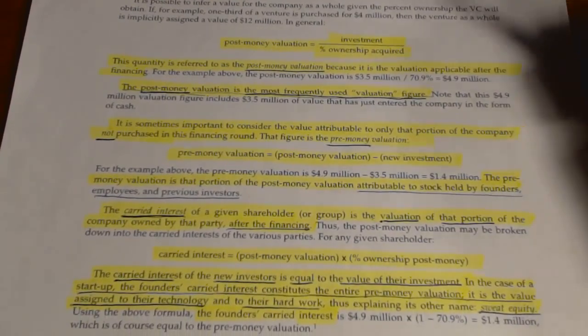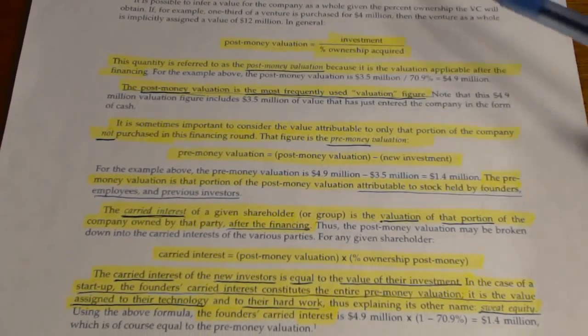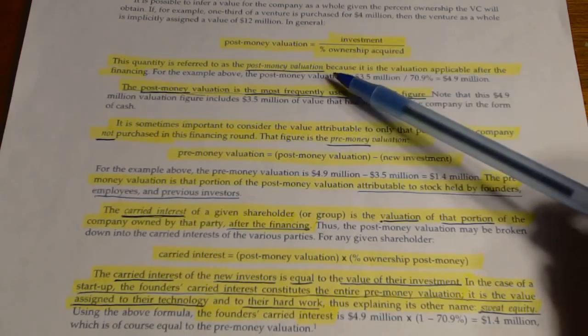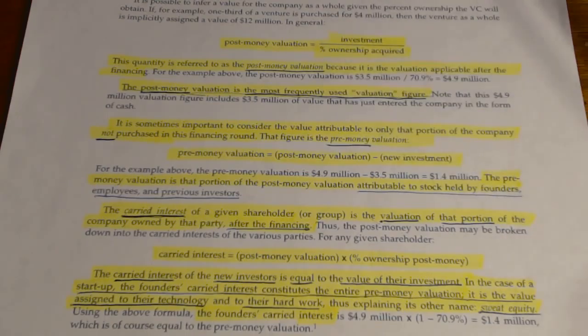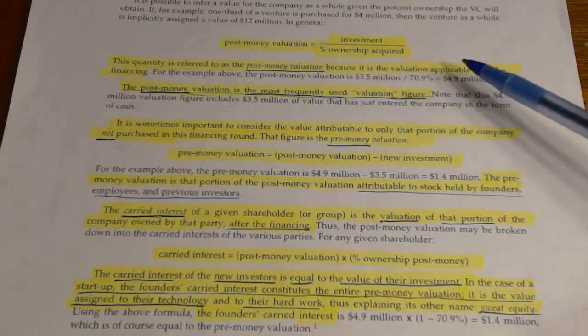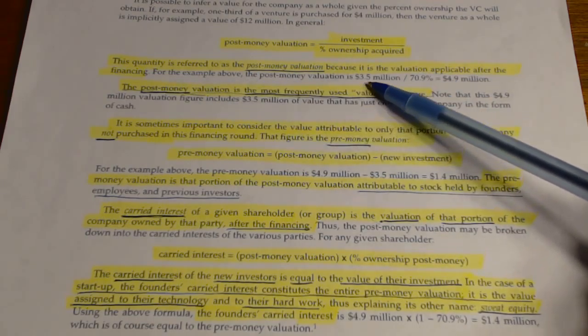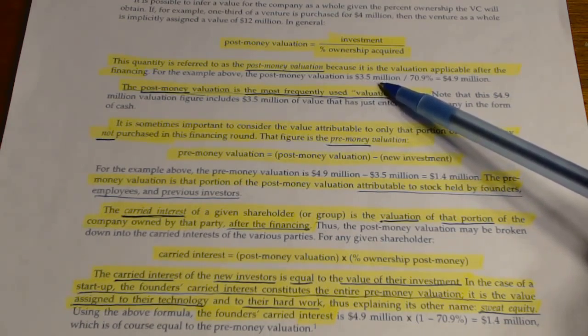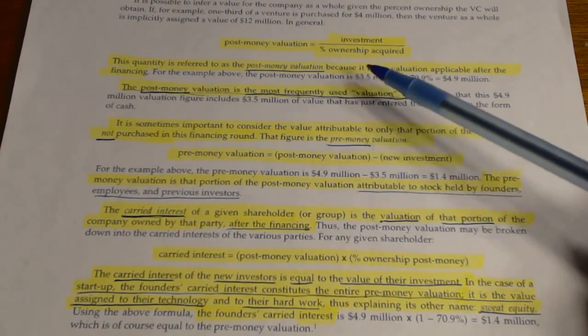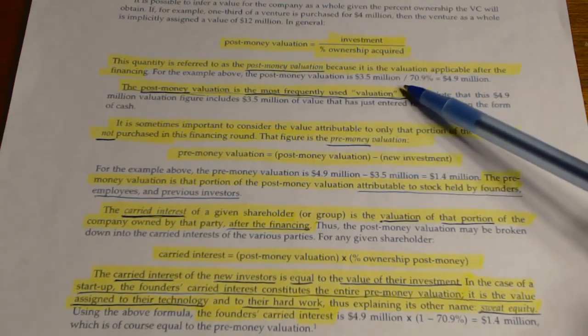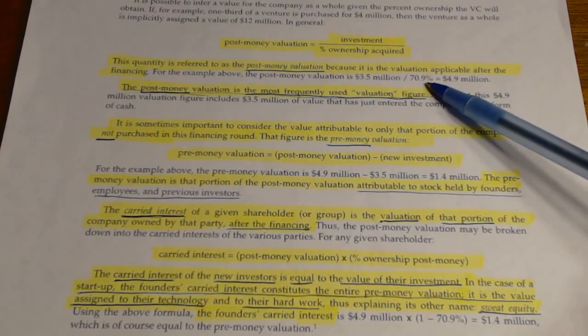So it says that this quantity is referred to as the post-money valuation. The investor puts his money in, what's the company's worth afterwards? Okay, so it is the valuation applicable after financing. In the previous example, on one of the earlier pages, the guy put in $3.5 million and he got 70.9% of the company.